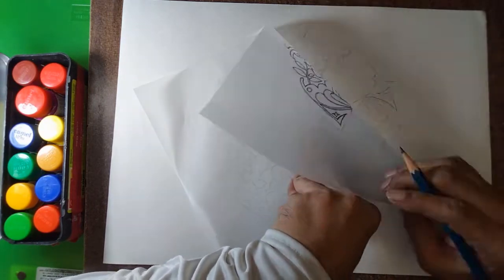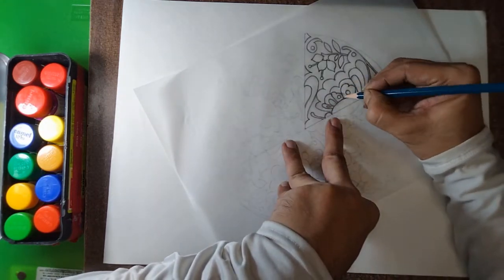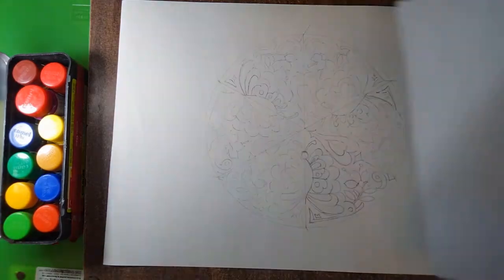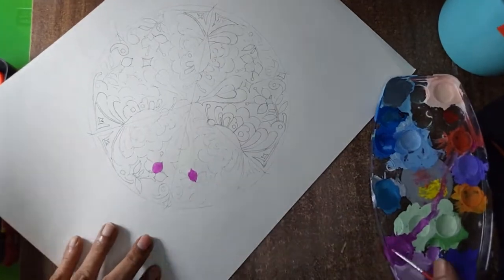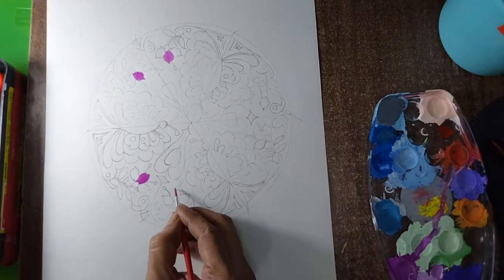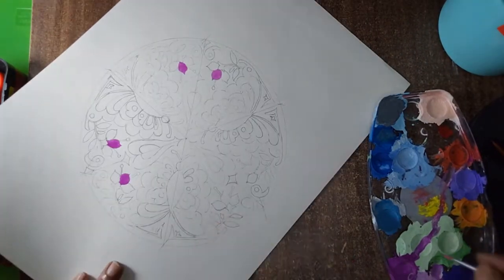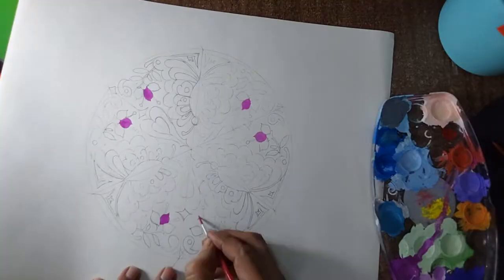If you are appearing for this drawing exam, you have to at least practice 10 to 15 designs. And vacation is the golden opportunity to practice. Now I am coloring it with the help of poster colors.